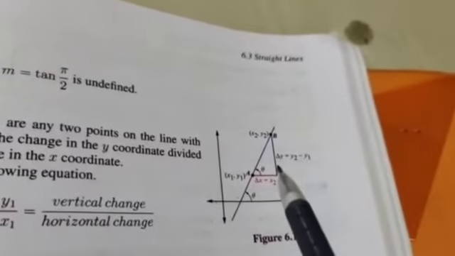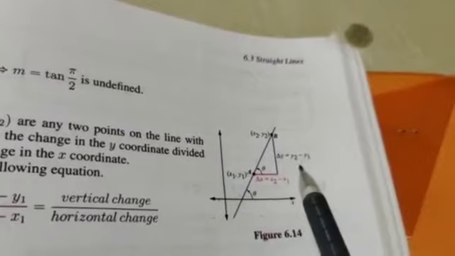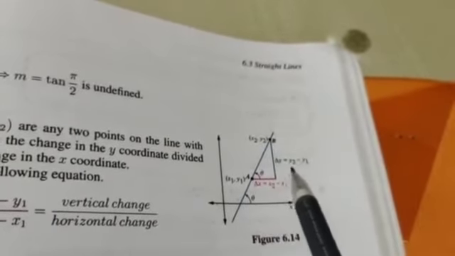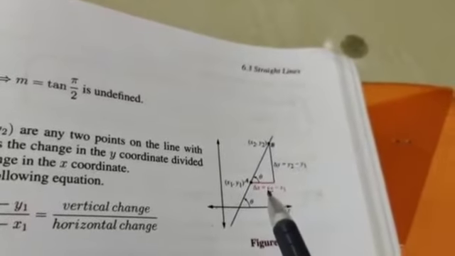Okay, are you clear this? Here you were given clearly, that is del y is given here. This is vertical change and del x is given in red color, this is horizontal change. By using these two, or by finding the ratio of these two, you can find the slope.